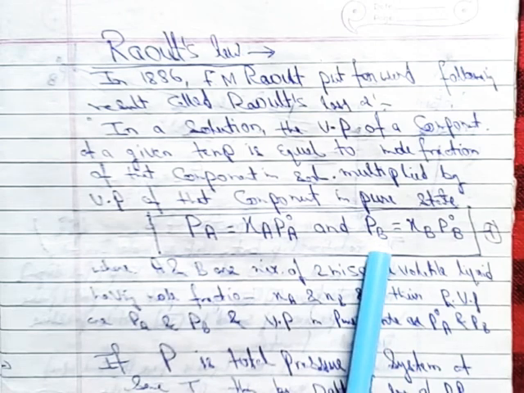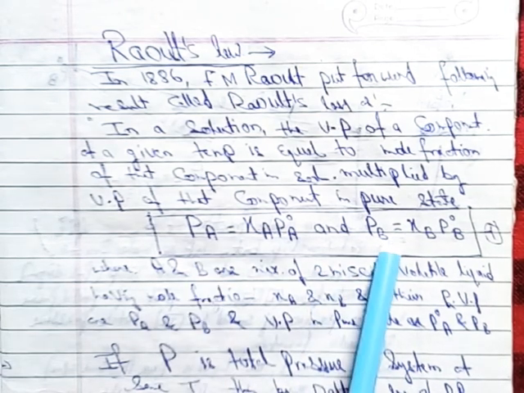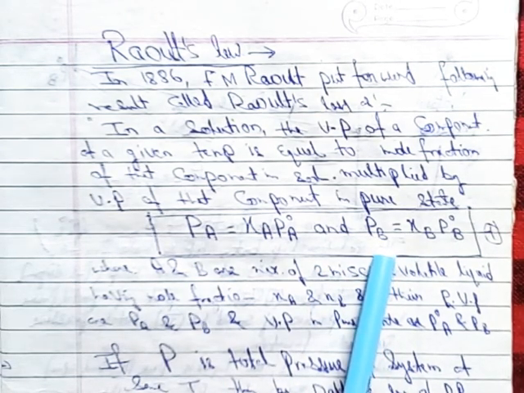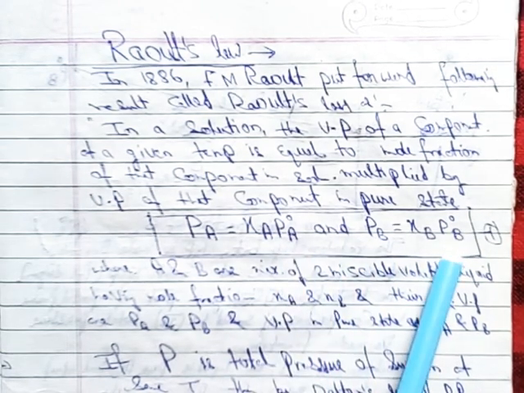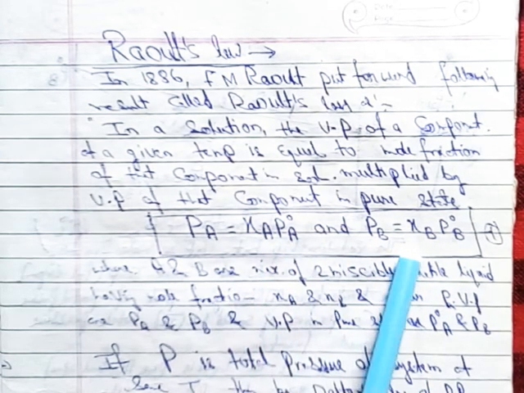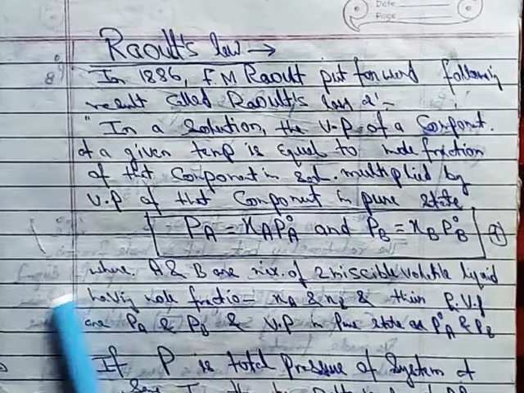What is Pa? What is Pb? Pa and Pb are the vapor pressures of that component in solution, and P naught A and P naught B are the vapor pressures of that component in pure state. What are Xa and Xb? Xa and Xb are the mole fractions of that component.